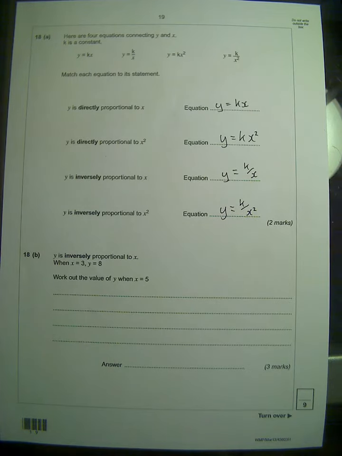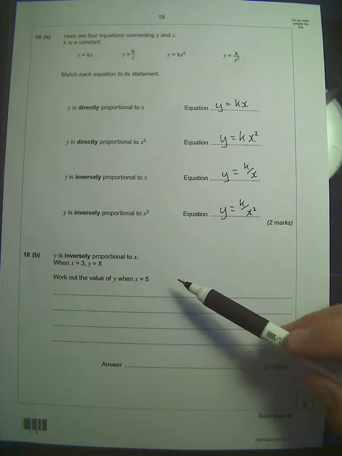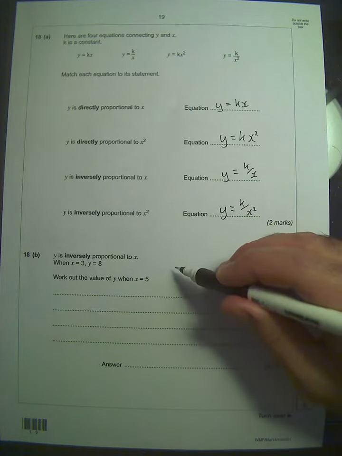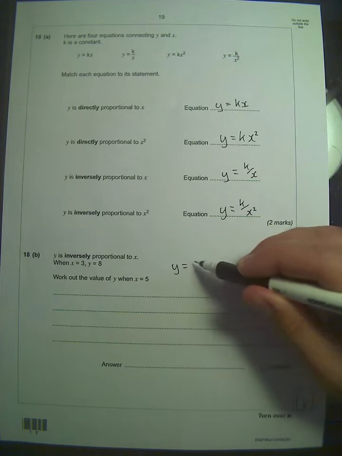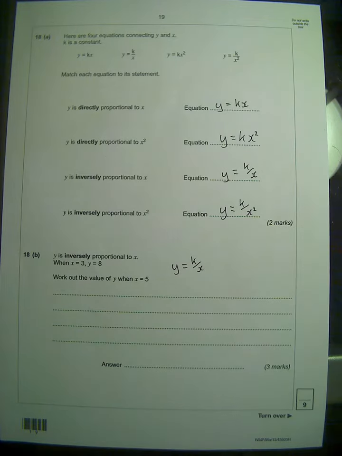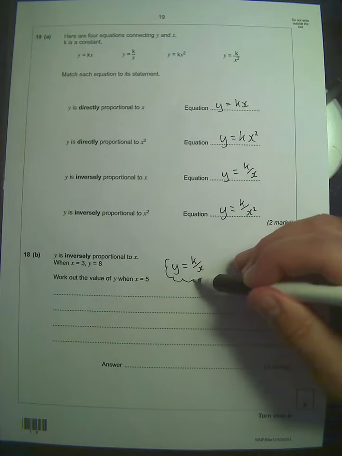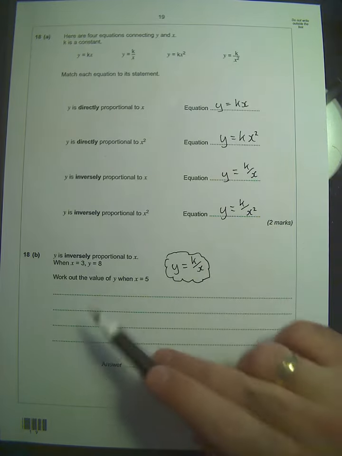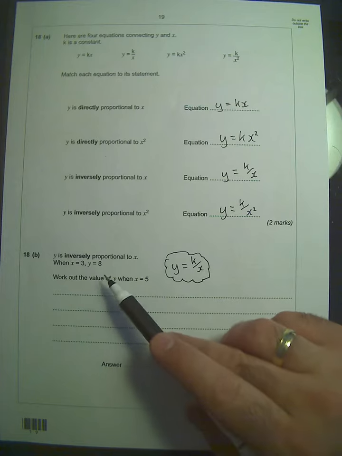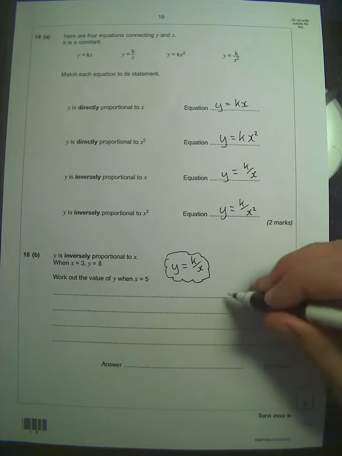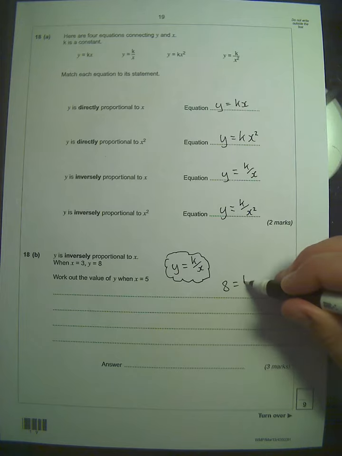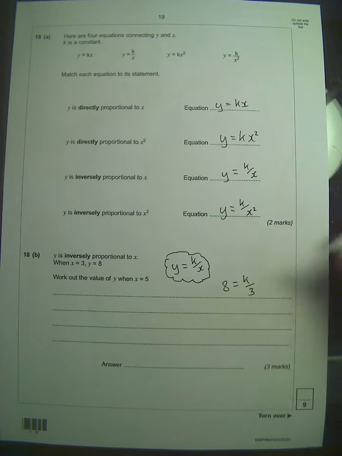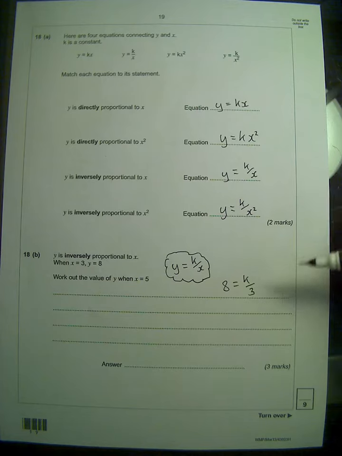And then in part B, it says y is inversely proportional to x. So the relationship between them is y equals something divided by x. Y equals k over x. And it says that when x is 3, y is 8. So we can plug those values in. 8 equals something divided by 3. 8 equals k over 3.